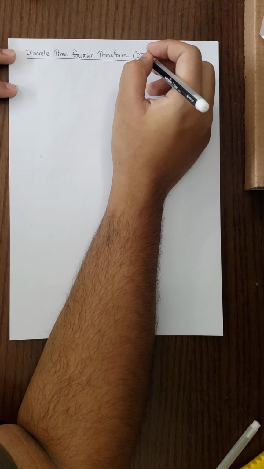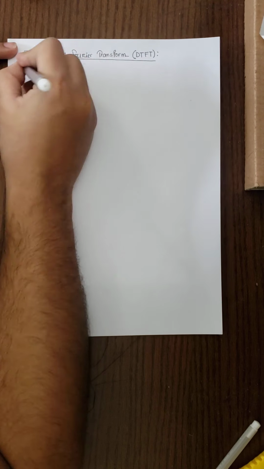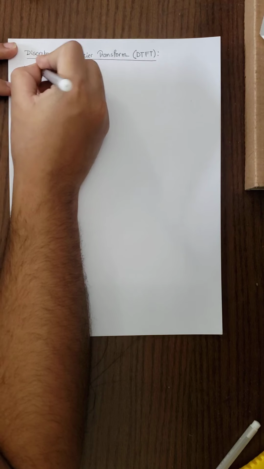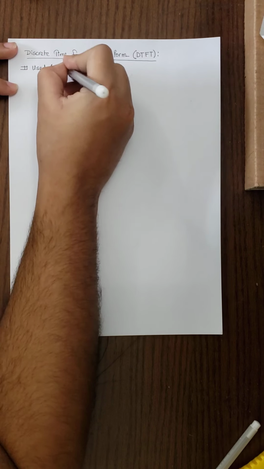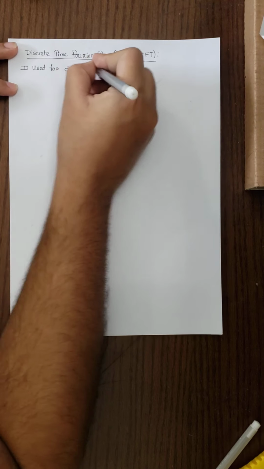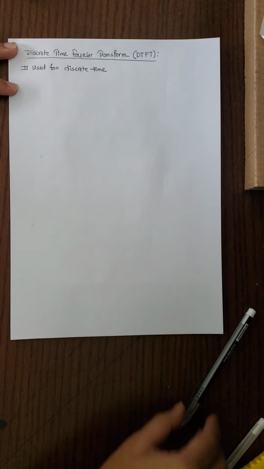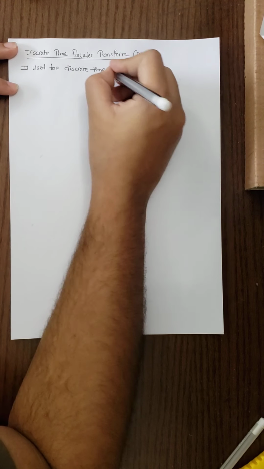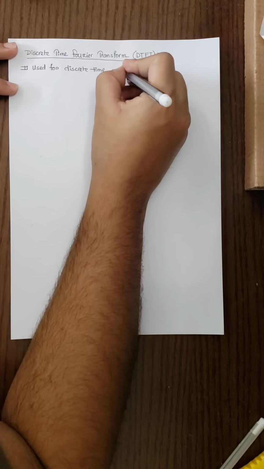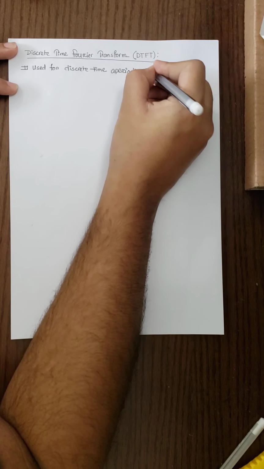Now, unlike the Fourier series, okay, let me summarize the previous point: the DTFT is used for discrete time aperiodic signals.